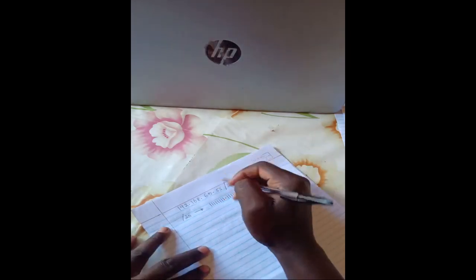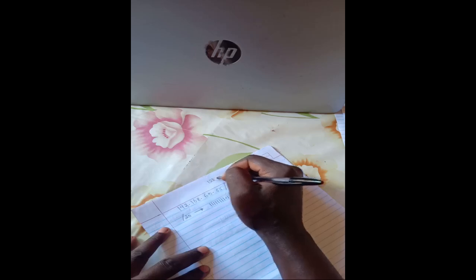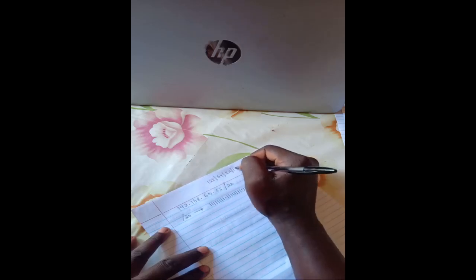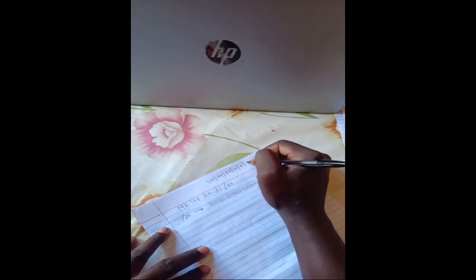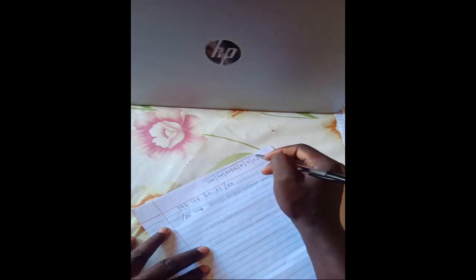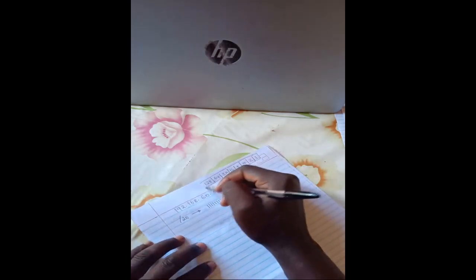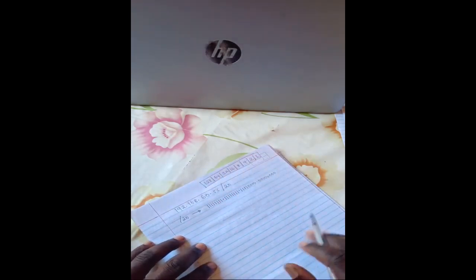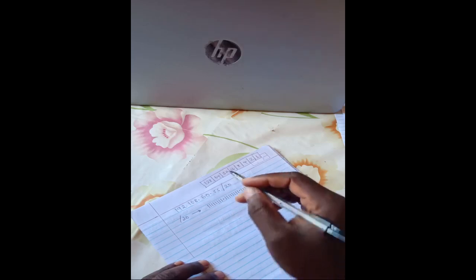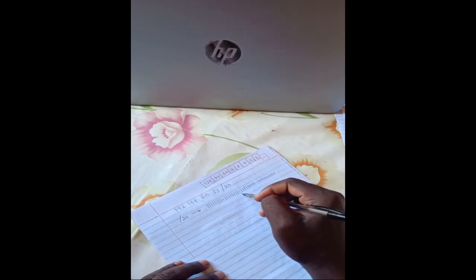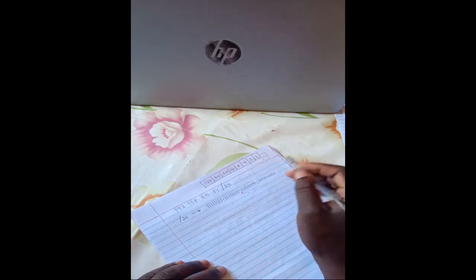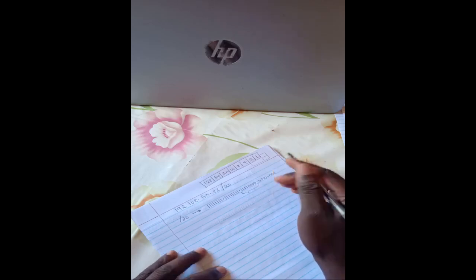We'll draw our table, our reference table: 128, 64, 32, 16, 8, 4, 2, and 1. So this table is very vital. If you realize this number here, this time around, our third octet is having something which is incomplete.